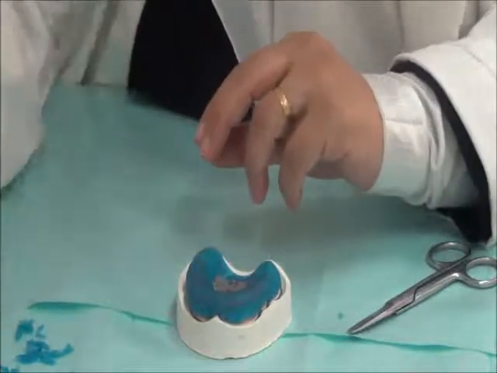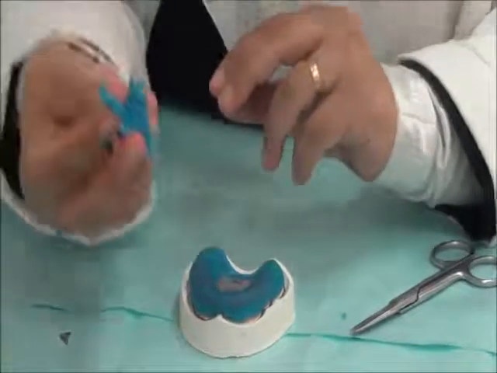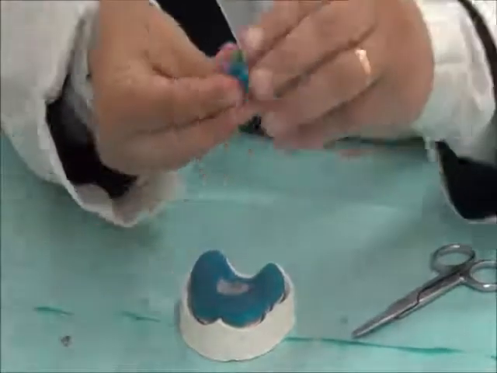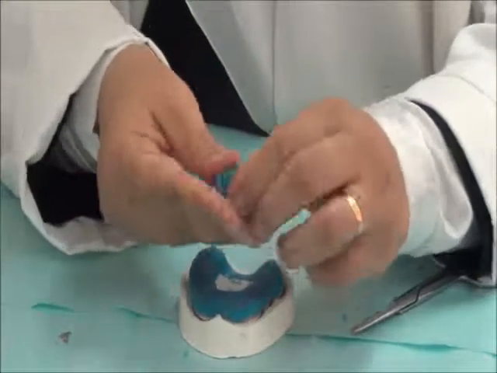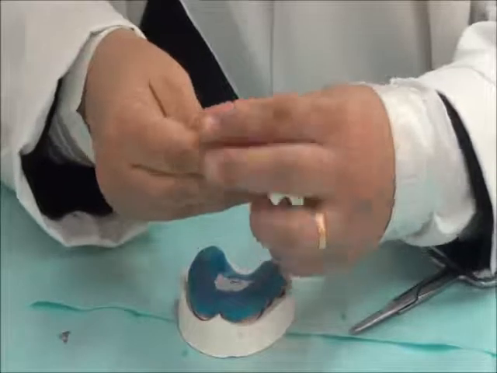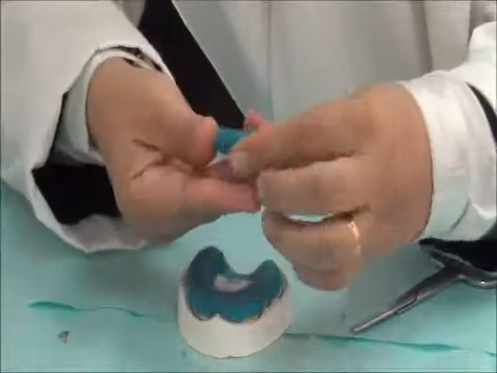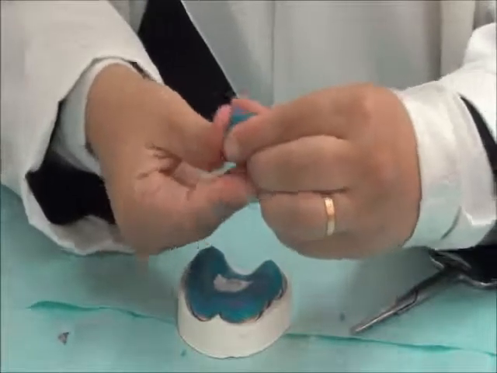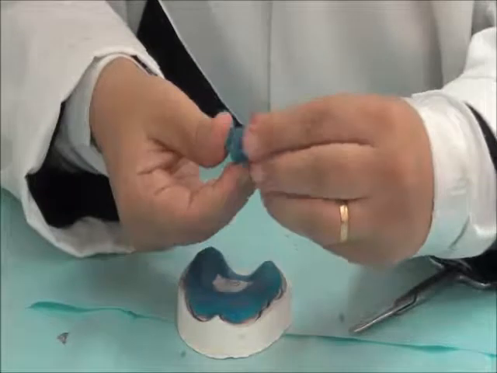For the handle, we can take the excess that we had and mold it into the form of a roll. Okay, we press the excess from one side, so we roll it, and it will have this shape.